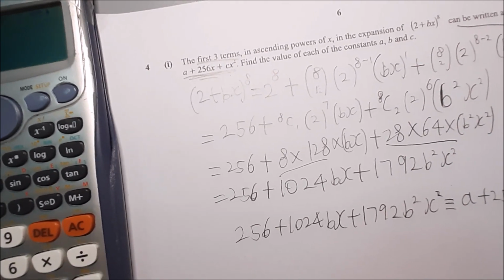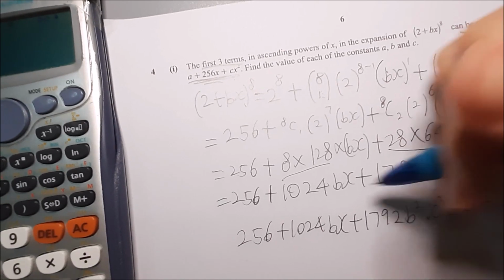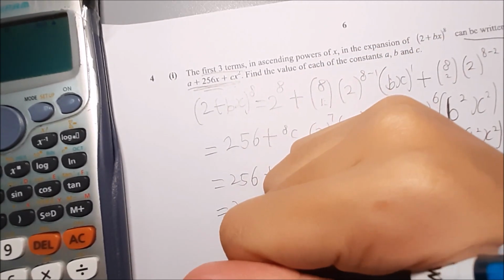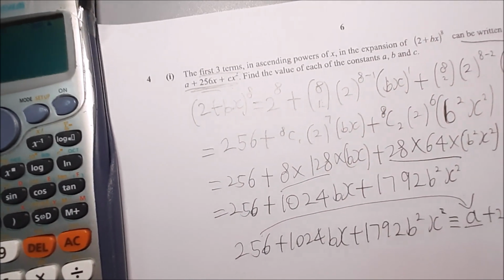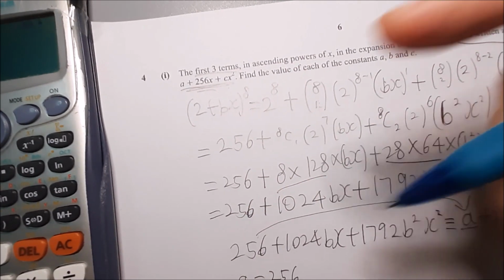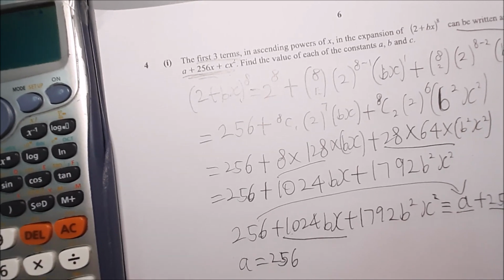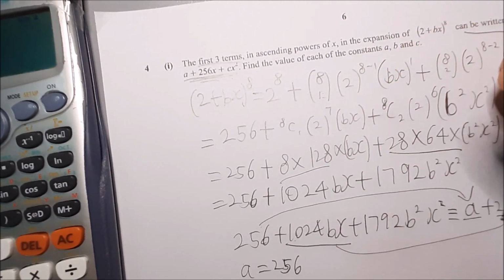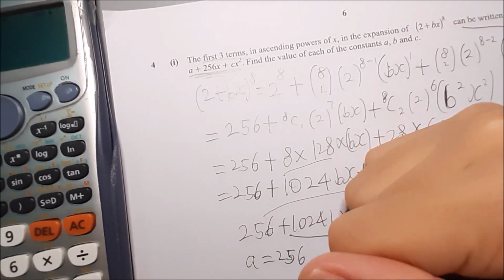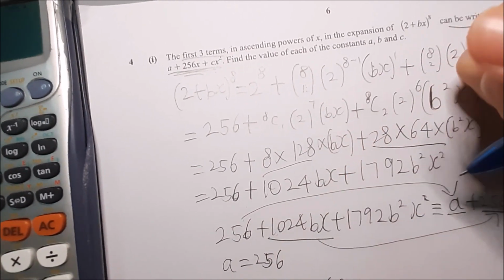So what you do is you just compare the values. As you can see, you can already get a. So a is 256, as they're both the first terms. So a equals 256. If you look at the second term now, if you compare them, it means 1024bx is equal to 256x.